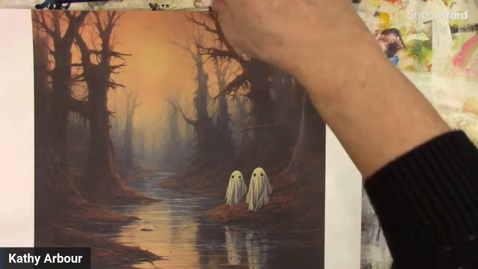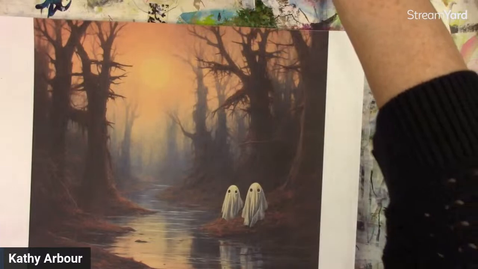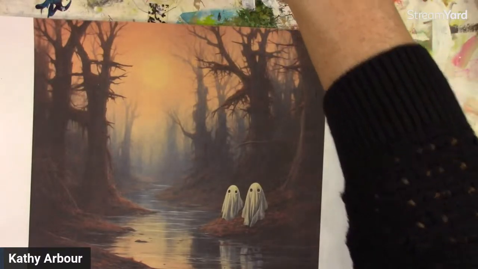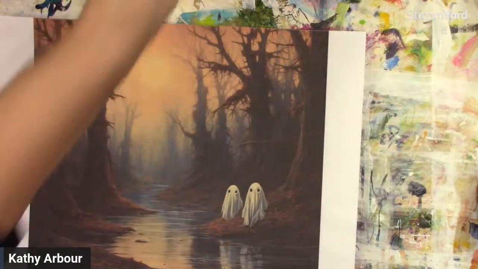Welcome back, everybody. Today we're going to be doing this spooky little woodland scene of two lonely little ghosts.